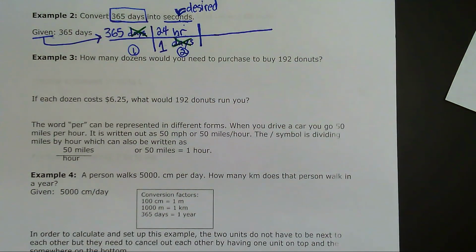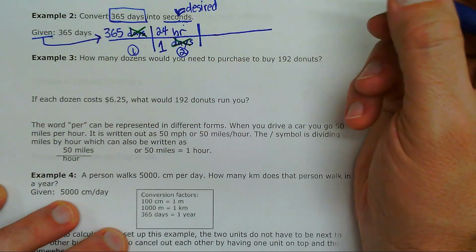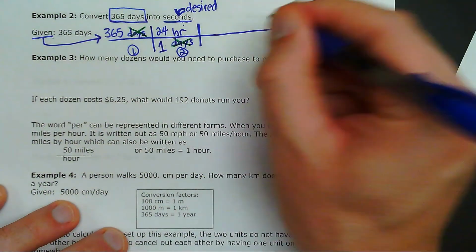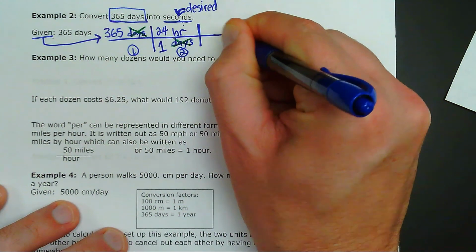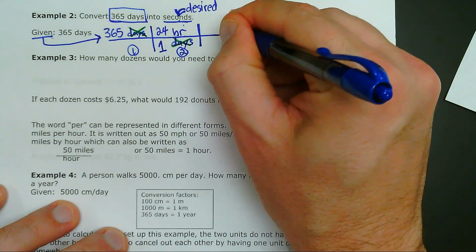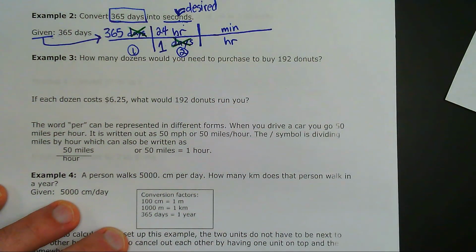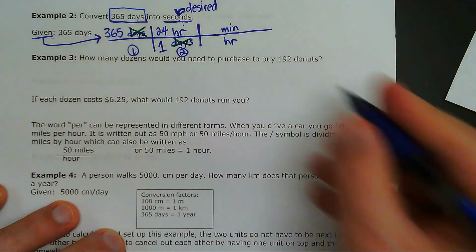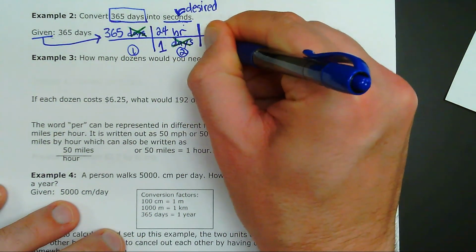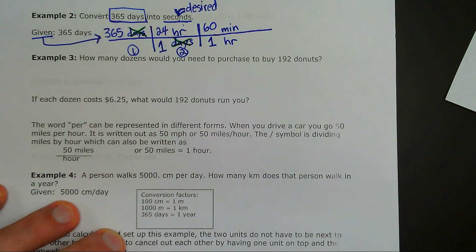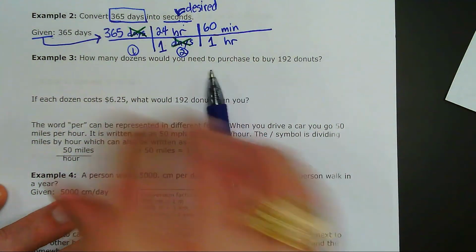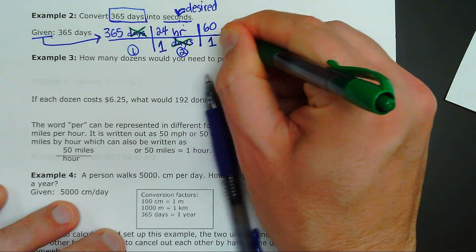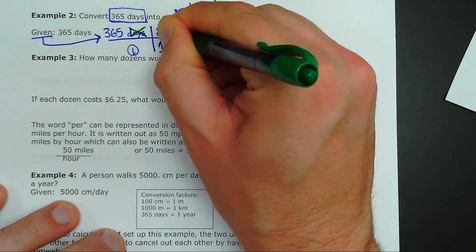Does anybody know how many seconds are in 1 hour? I mean, maybe you could figure it out. I don't know that directly, but I do know how to go from hours to minutes. Okay? How many hours are in a minute, or how many minutes are in an hour? Okay, which way does it go there? I know that 1 hour consists of 60 minutes. Now, what unit did I just cancel out? Canceled out the hours, right?